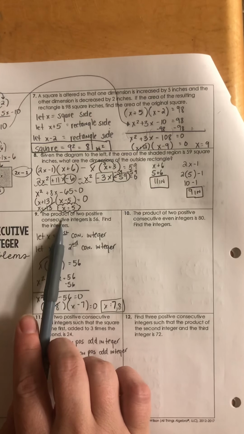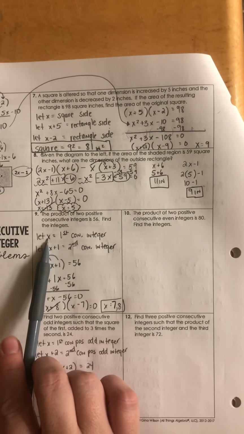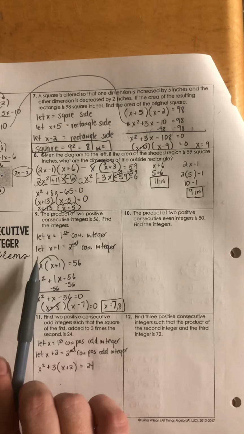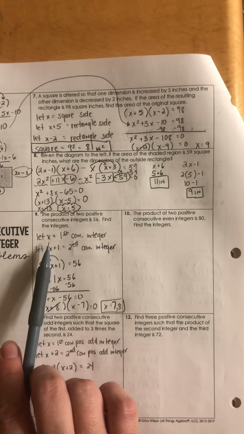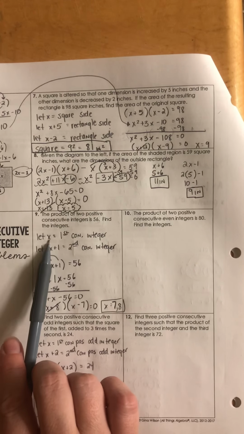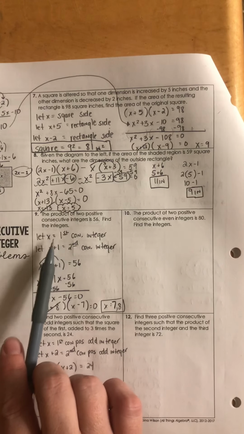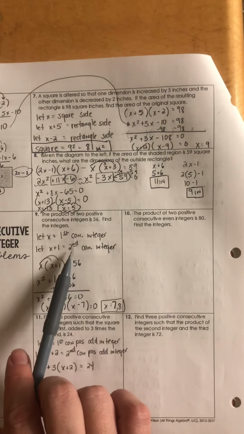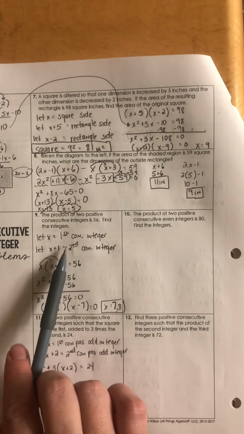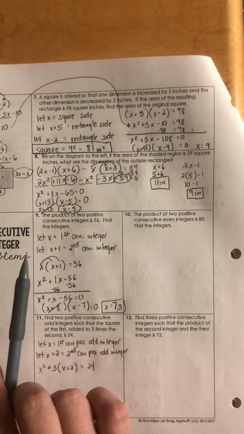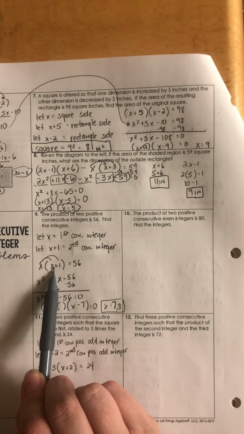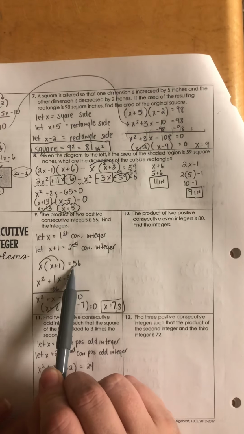Product means multiply. So if I let the first positive consecutive integer equal x, and then after x, let's just say x was 5, 5 plus 1 would be 6. So whatever number your x is, if you add 1 to it, it's going to give you your second integer. So x plus 1 is going to be my second consecutive integer. So I'm multiplying, so it's going to be x times x plus 1 equals 56.